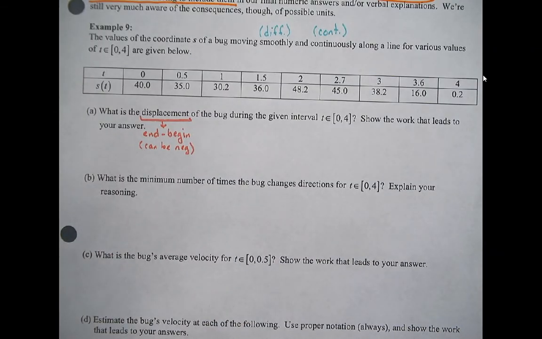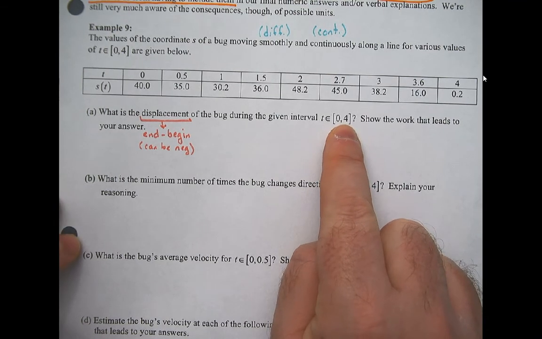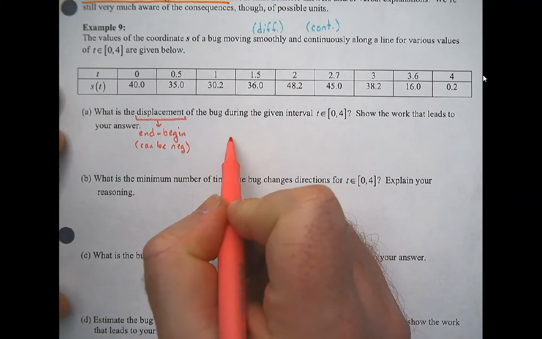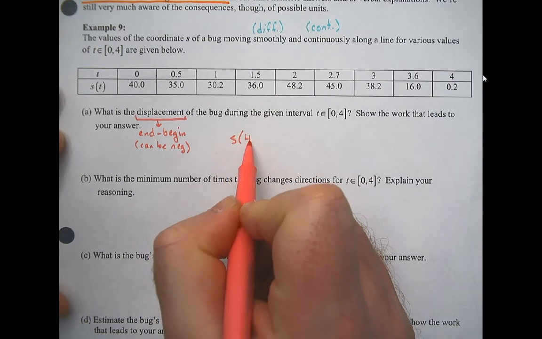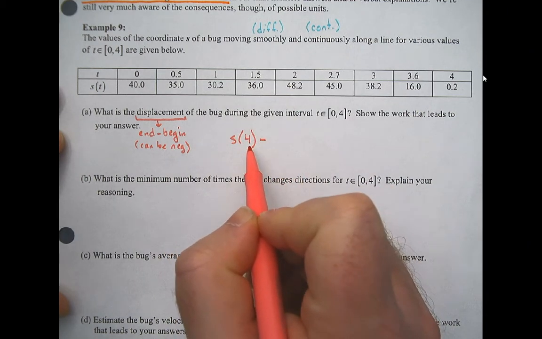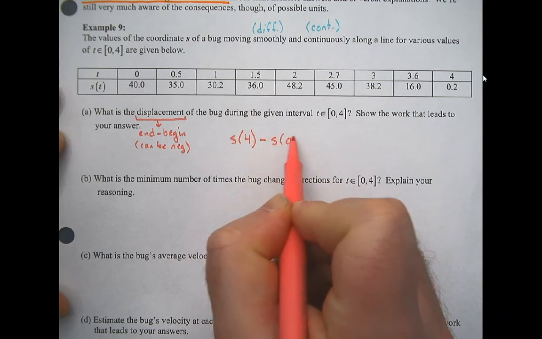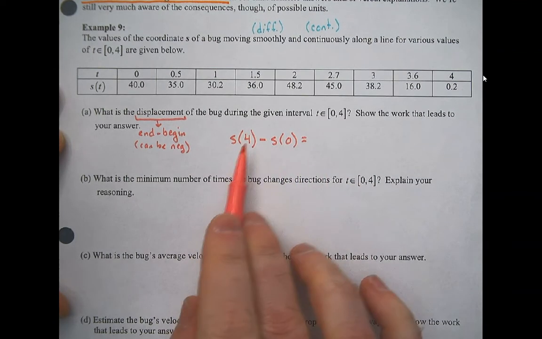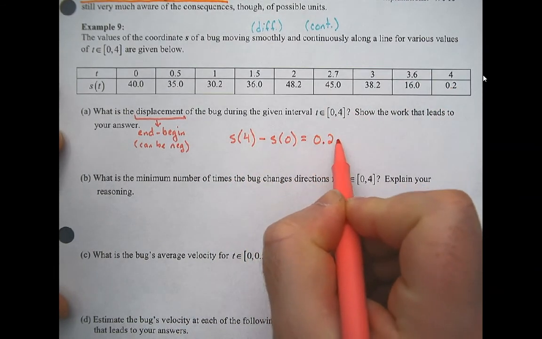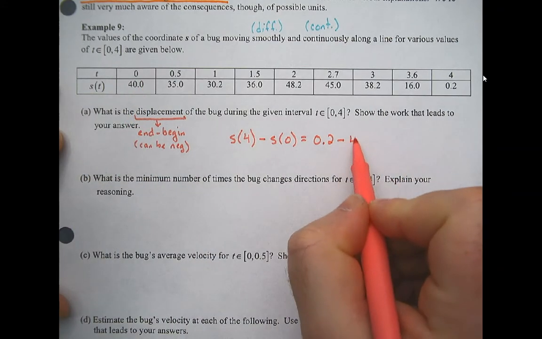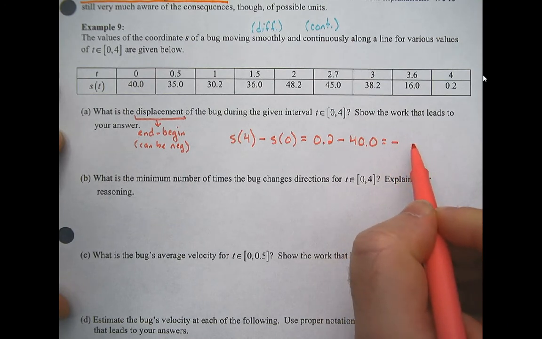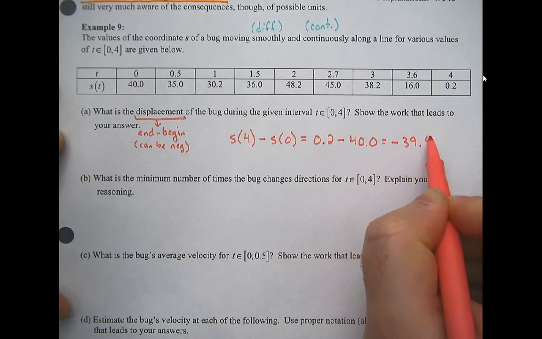All right, so what's the end of our interval? It's at time 4. What's the beginning of our interval? That's at time 0. So we would want to figure out what's the position at time 4. S stands for position. So what is our position at 4 time units, minus what is our position at 0 time units? We'd go ahead and start to look up here. S of 4 would be 0.2. S of 0 would be 40. Subtract those, and we end up with negative 39.8.